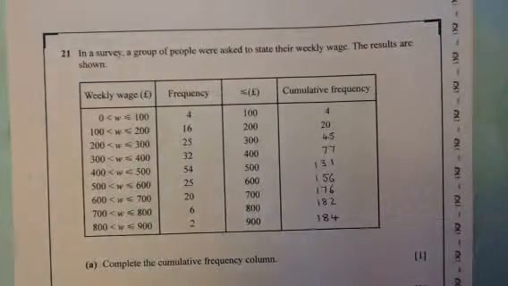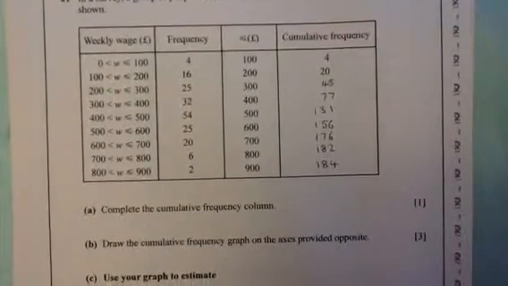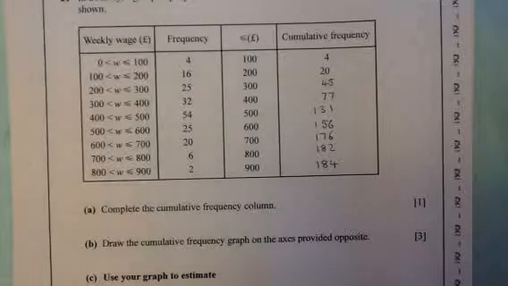So we've completed the cumulative frequency column.